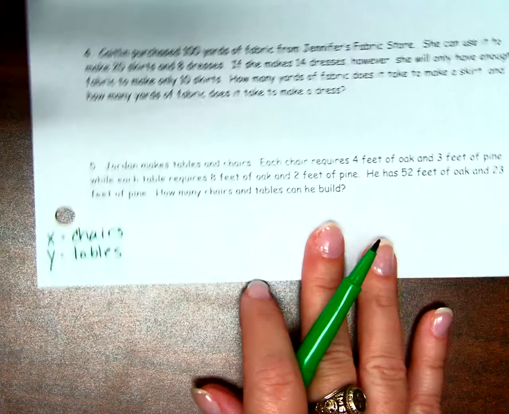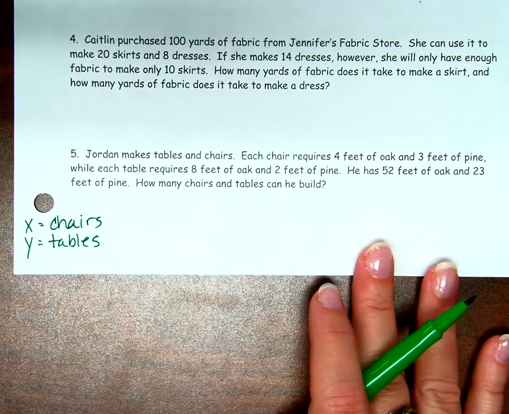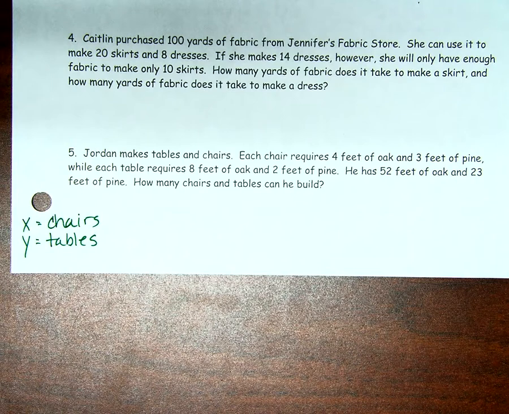If X is chairs and Y is tables, what does our problem look like? What does our system look like? So people earlier wanted to do more than one set of variables, and we can't do that. We don't know how to do that. All we know is a system of equations with 2 variables, and we've already defined our variables as chairs and tables. We don't want to add 2 more variables in here that wouldn't really make sense.